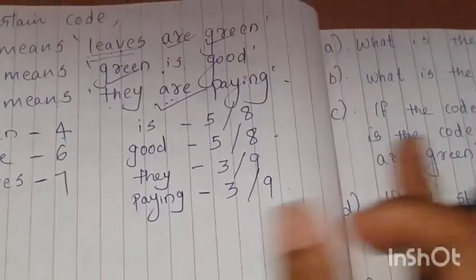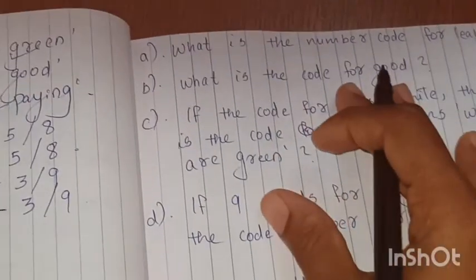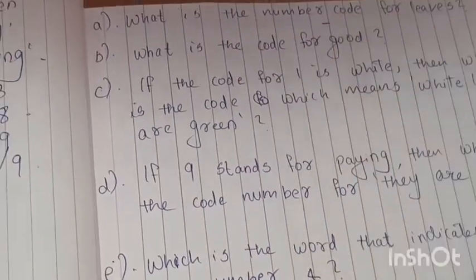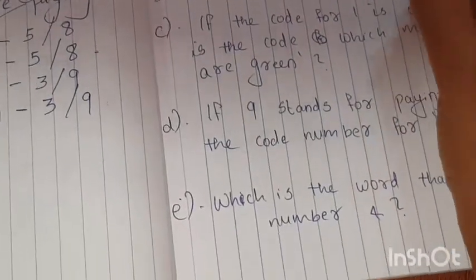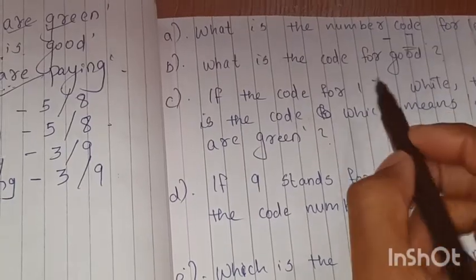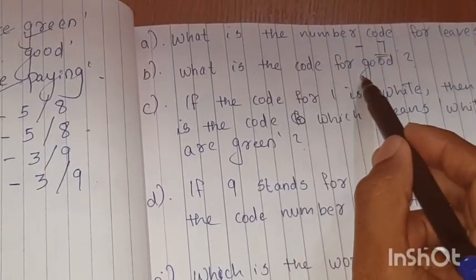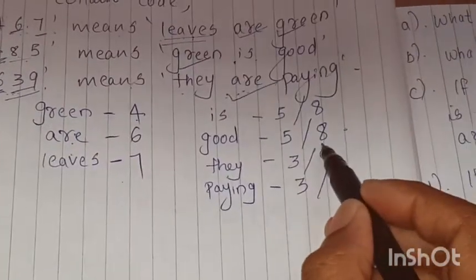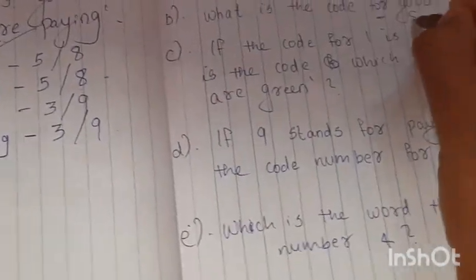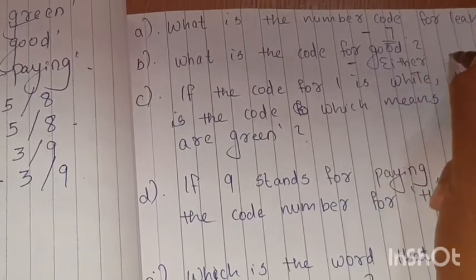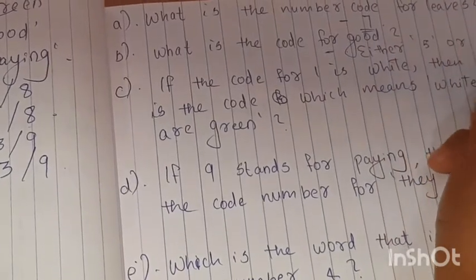Now going to the questions. First question, what is the number code for leaves? It is 7. So the answer is 7. Now the second sub question is, what is the code for good? The code for good is either 5 or 8. So we can write either 5 or 8.